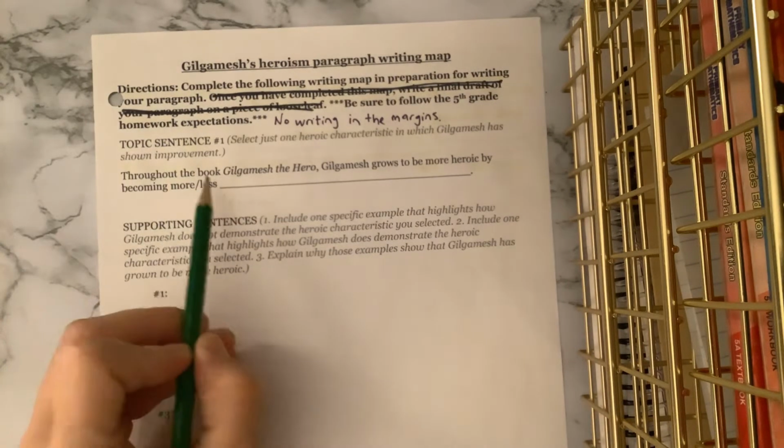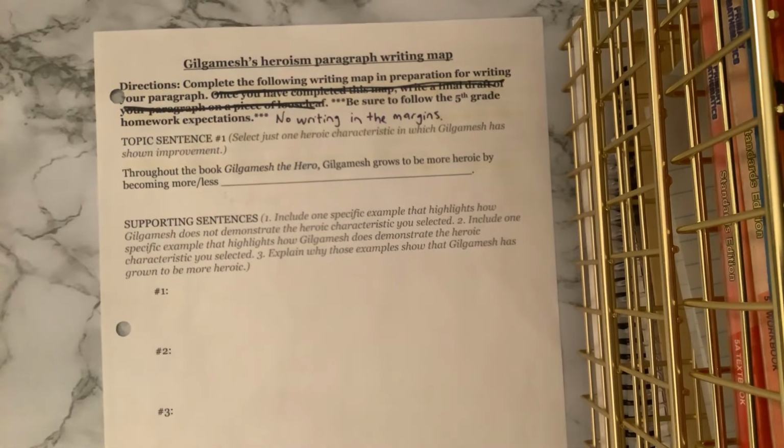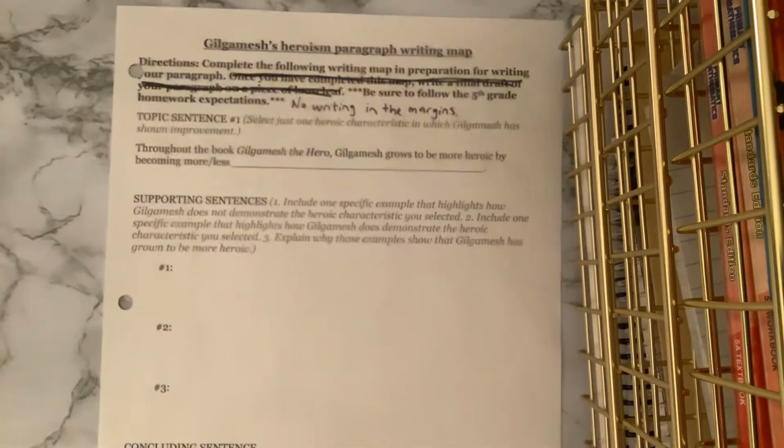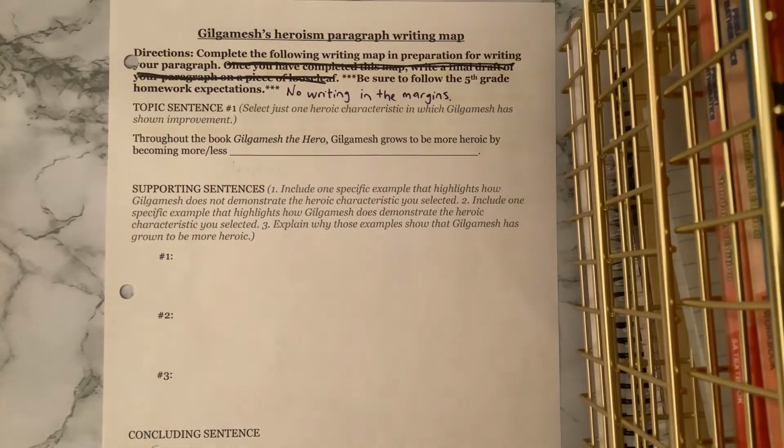By now, you should have already filled in what heroic characteristic you're going to be working on. I'm assuming it's going to be fortitude, prudence, temperance, or justice. And again, you want to pick something that you start with a minus sign and end with a plus sign. So looking at my guidance and the parts that I highlighted for you, we're going to set up our first example. And again, you should just really be working along with me.